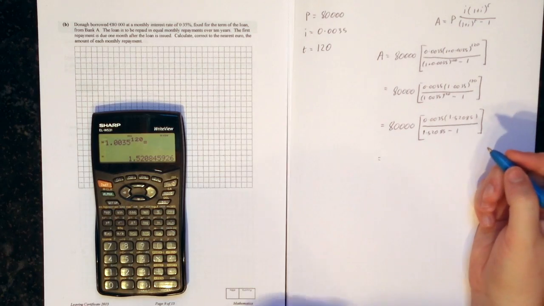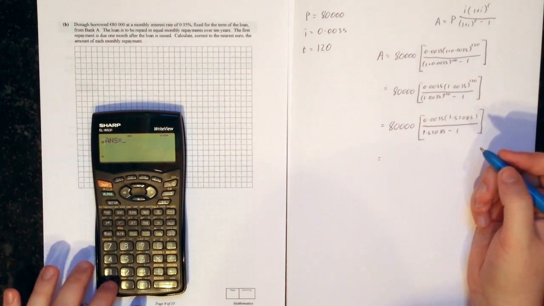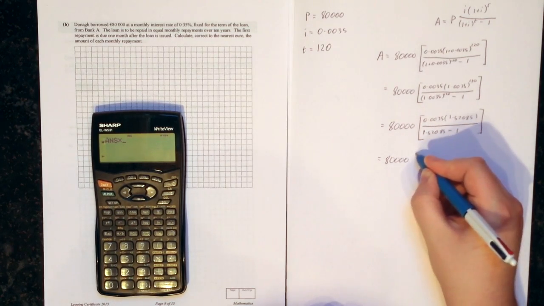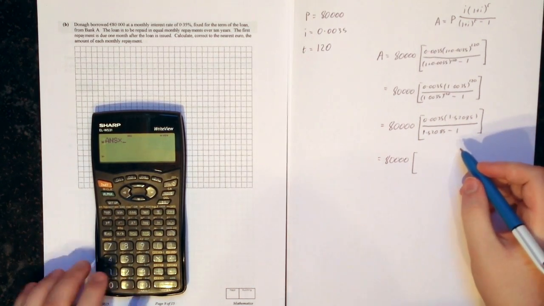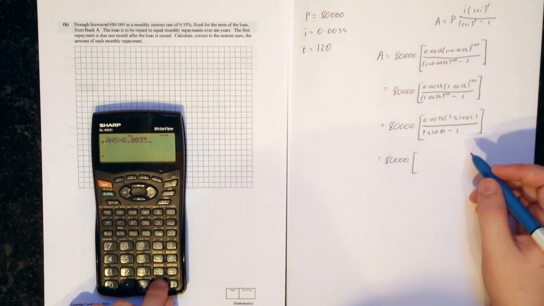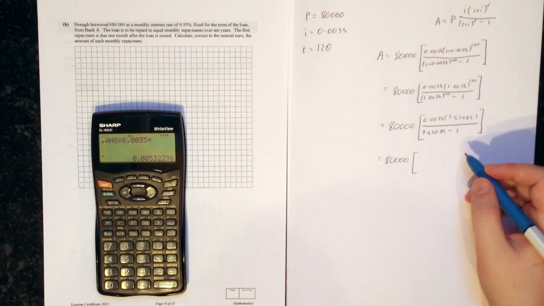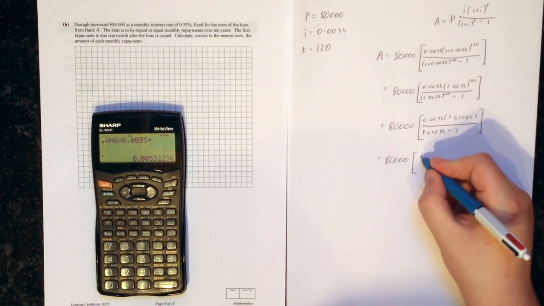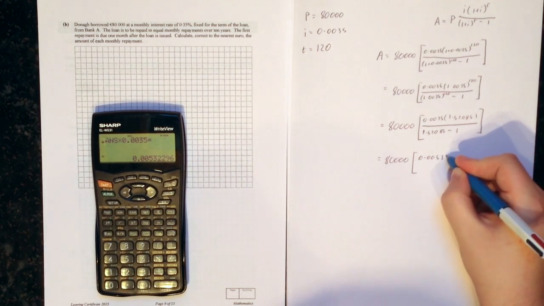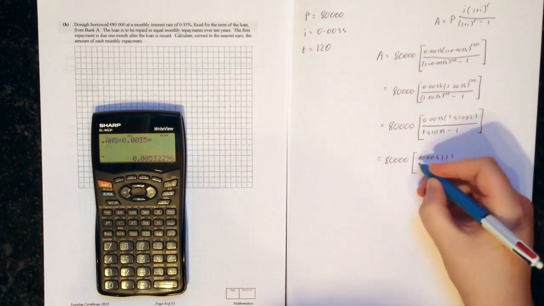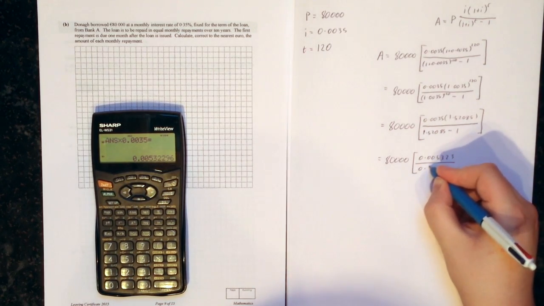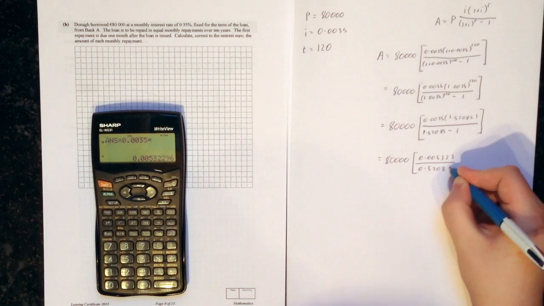So that's going to be equal to 80,000 multiplied by 0.0035 times 1.52085 to get 0.005323 over 0.52085.